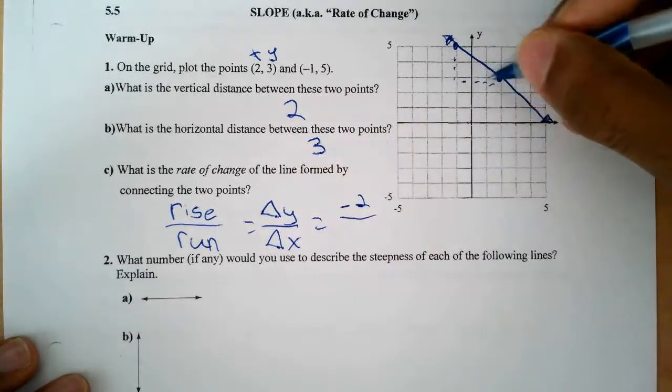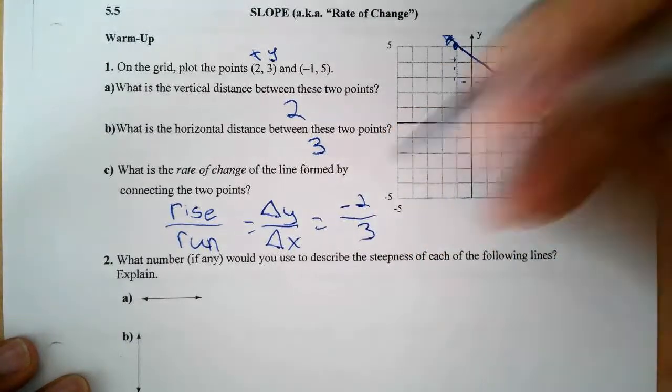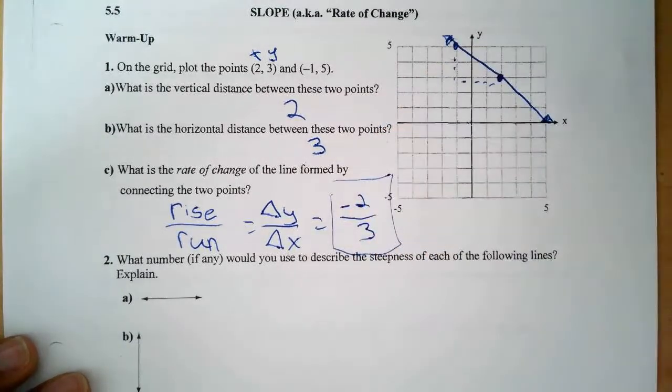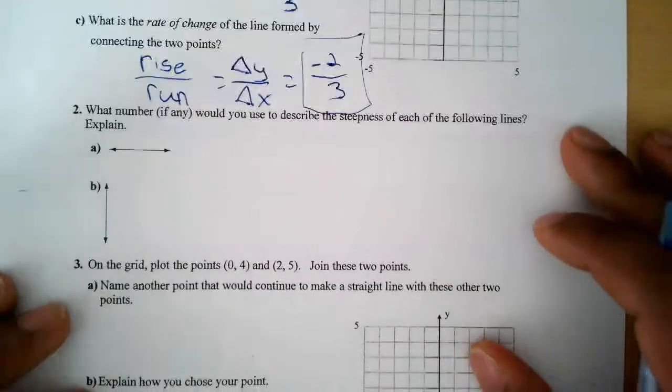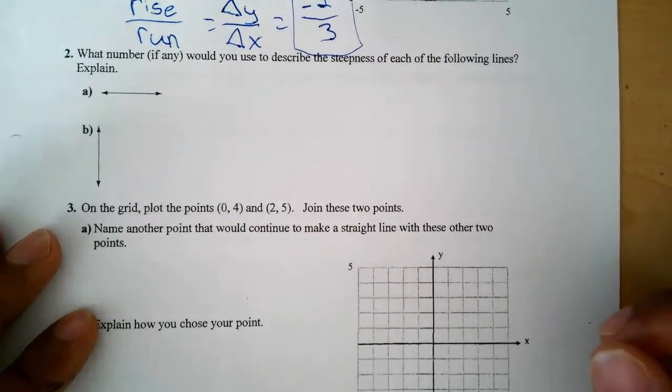And we're going to the right, +3. Okay, and there you go. That's the slope. So -2 over 3. All right. Question 2. What, if any, would you use to describe the steepness of the following line?